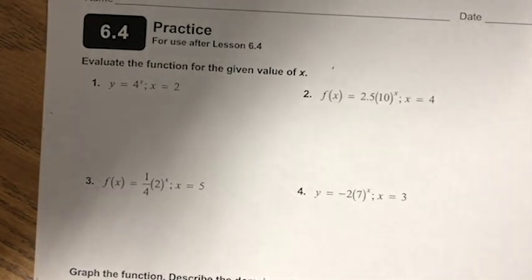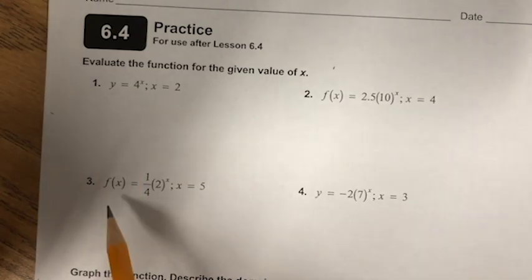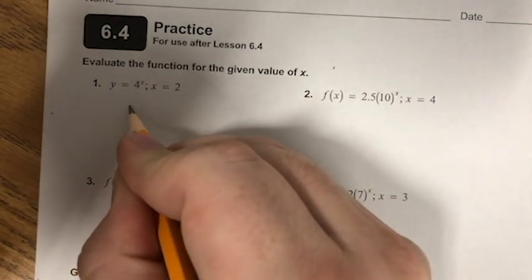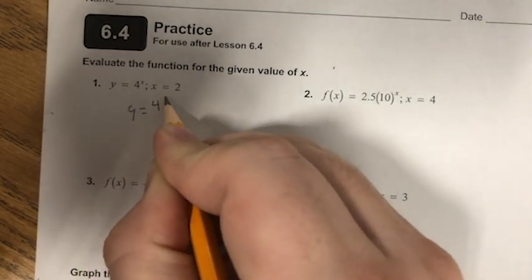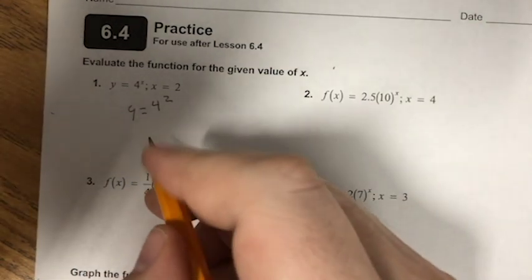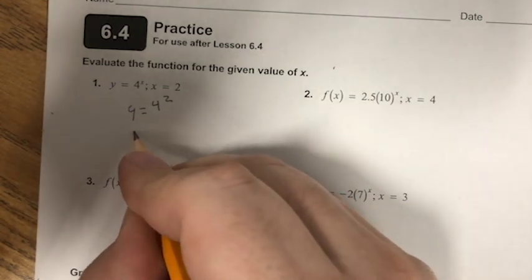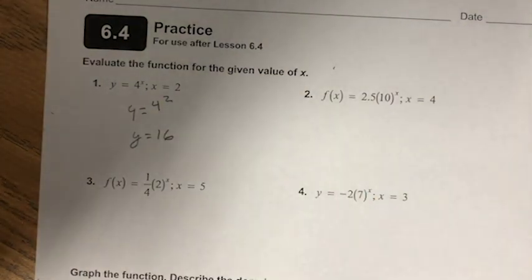So let's start looking at some exponential functions. It's telling me to evaluate the function y is equal to 4 to the x power if x is 2. So basically all I'm doing is plugging 2 in the place of x. So y is going to be 4 to the second power. We can plug this into a calculator, or we already know that this is 4 squared, so y is simply 16. Nothing overly complicated on that one.